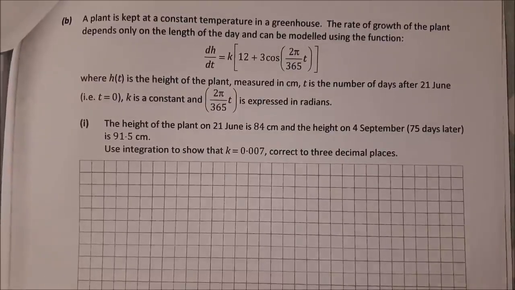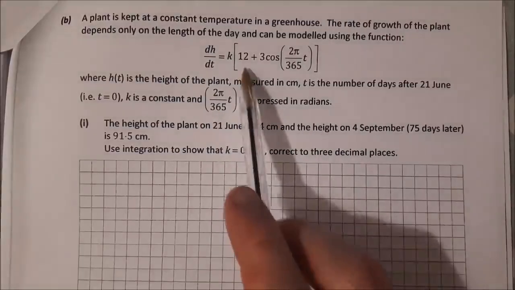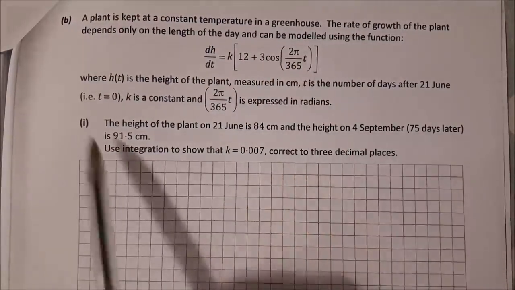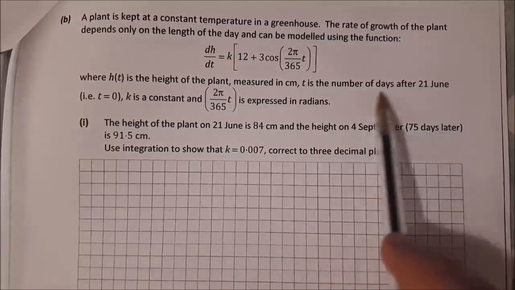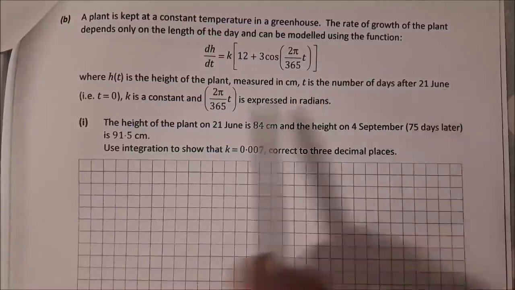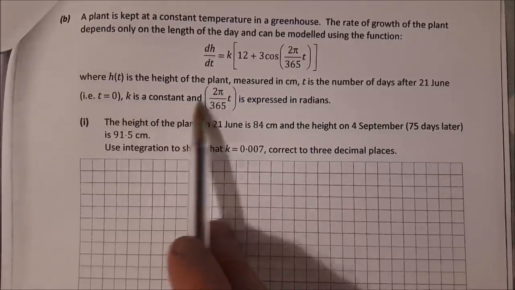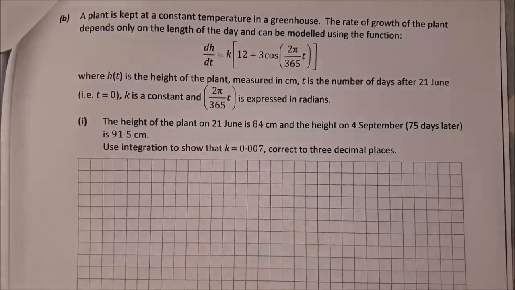Right, so part B. A plant is kept at a constant temperature in a greenhouse. The rate of growth of the plant depends only on the length of day and can be modelled using the function dH/dt is equal to k times (12 plus 3 cosine(2 pi over 365 t)), where h of t is the height of the plant measured in centimetres. T is the number of days after 21st of June, i.e. t is equal to 0. And then k is a constant, and 2 pi over 365 t is expressed in radians.